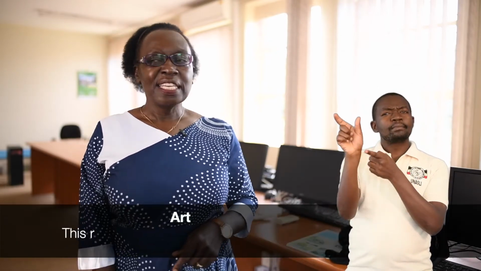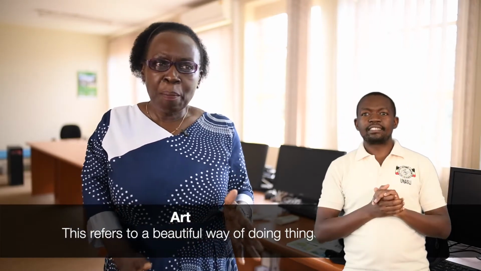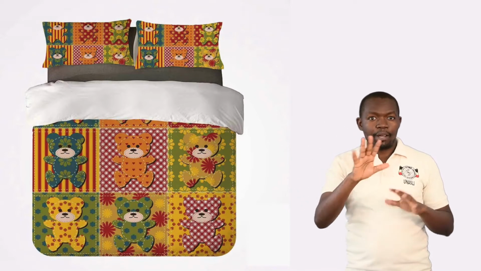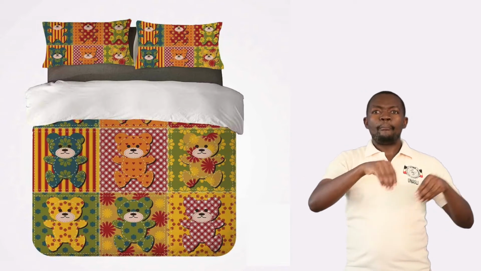Let's look at what each of them stands for, because I also tried to think of what these terms stand for. The first one, art. It refers to a beautiful way of doing things. For example, if you are going to make your bed, you have to think of how you want to have your bed look beautiful. You may decide to have your bed sheets all spread on the bed. You can decide to have your blanket in a position so that it looks beautiful.